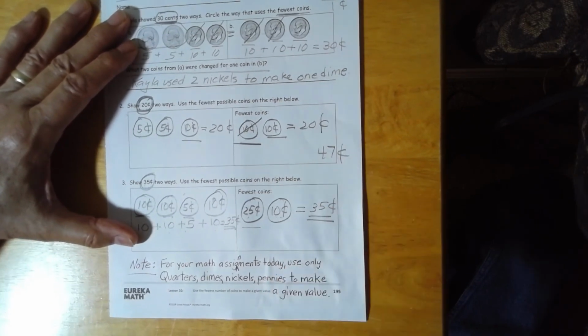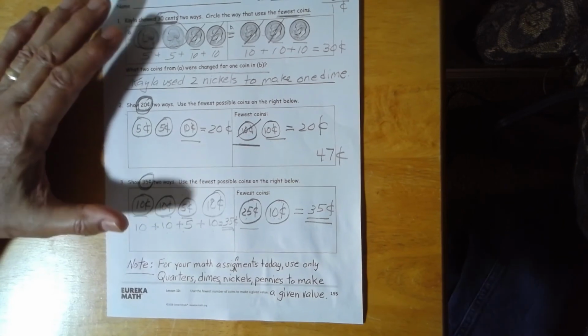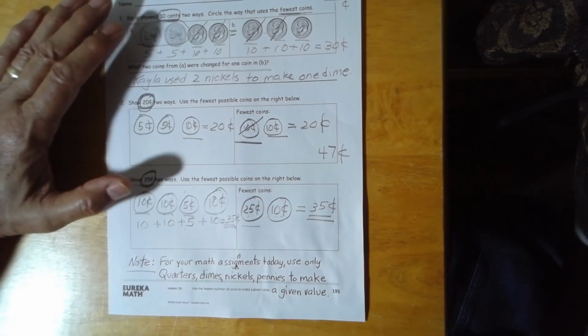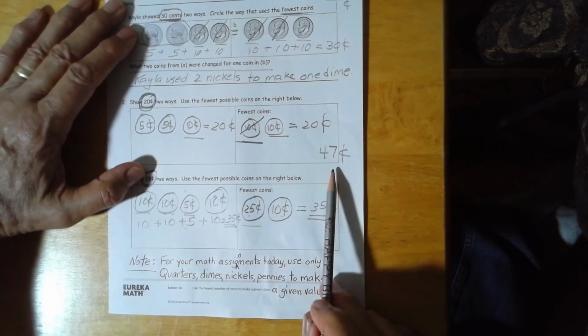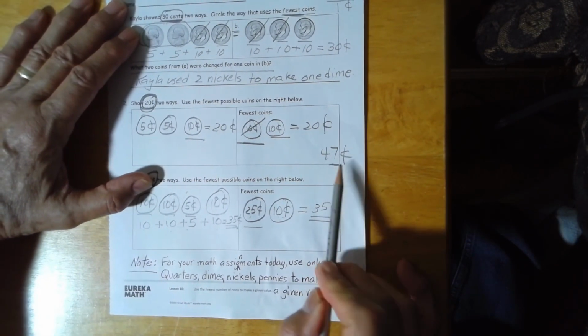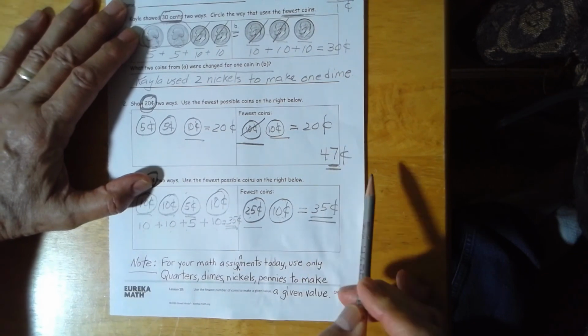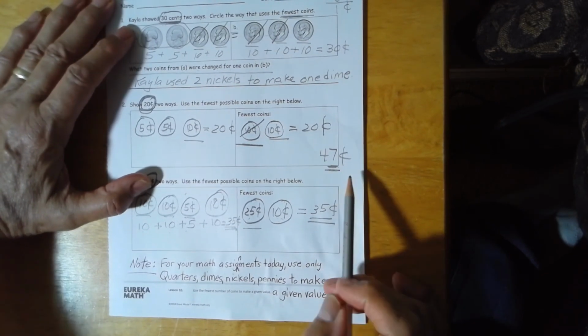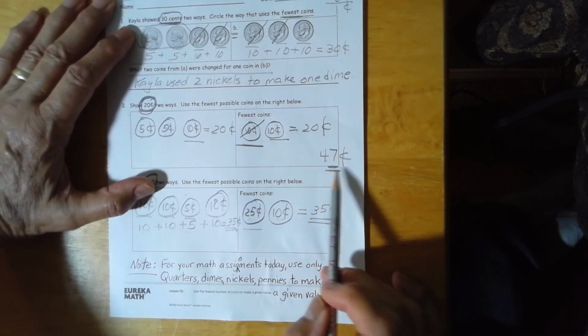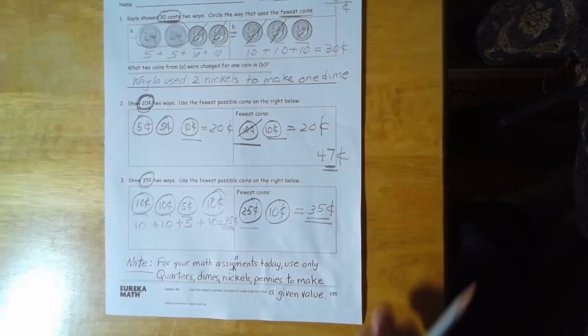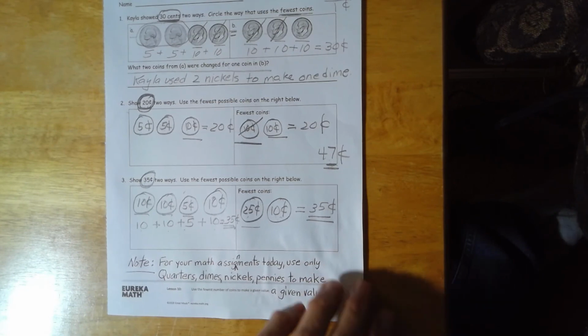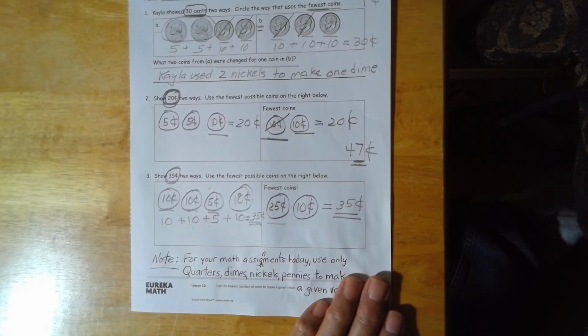Now 47 cents can be shown in different ways, but right away I know I'm going to have to use pennies, because for 7, there is no coin that is 7 cents. There is a nickel, so I would have to use a nickel and 2 pennies to show 7 cents. So just keep that in mind. You're going to have a little more complicated problems on your assignments today.